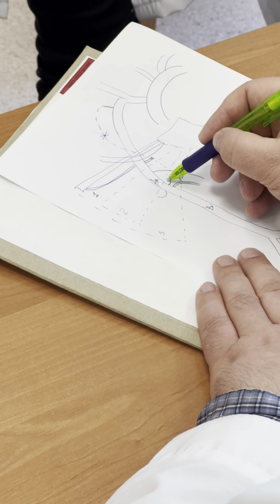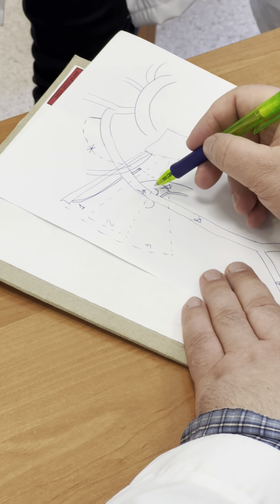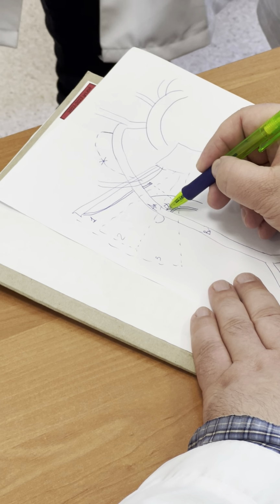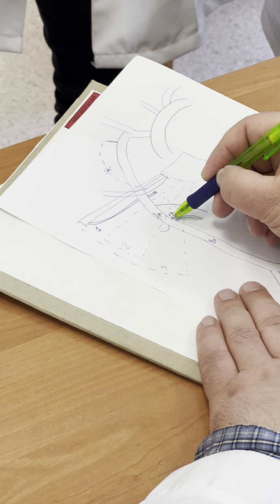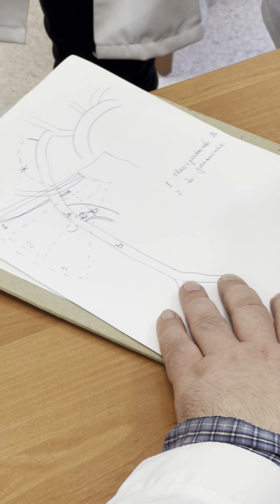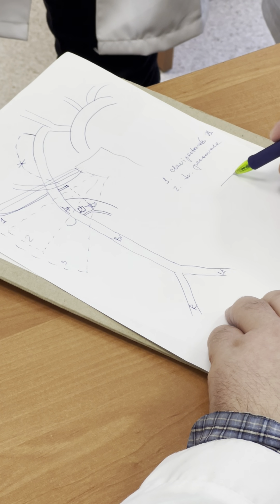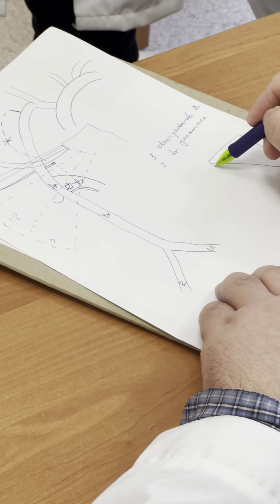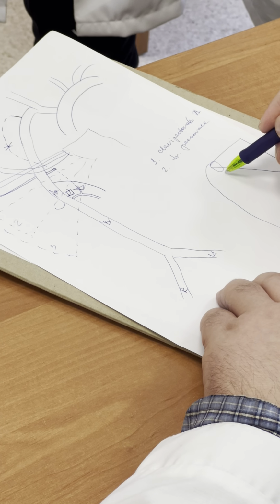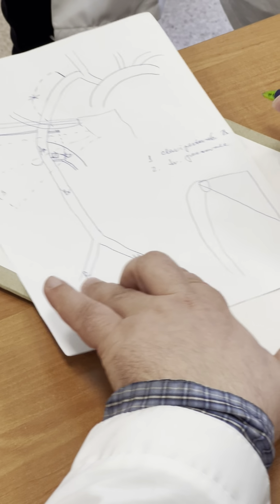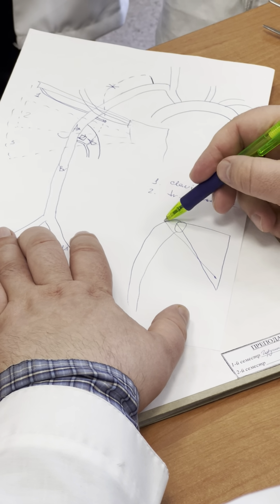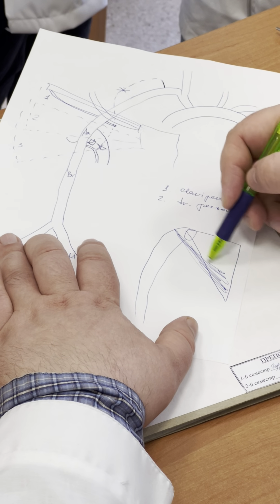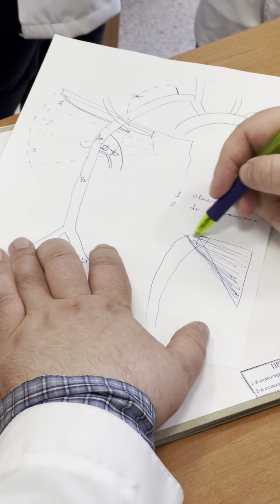And the arteria circumflexa humeri posterior passes through the foramen quadrilaterum. Look here, that is the scapula, the glenoid cavity, and that is the humerus. And this muscle, anterior from the scapula, is musculus subscapularis.